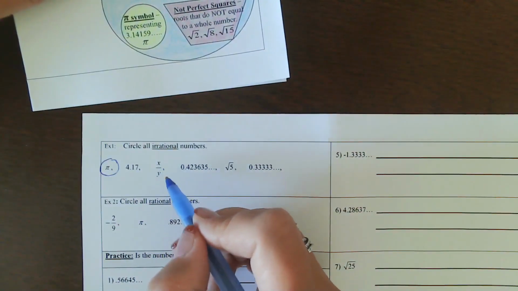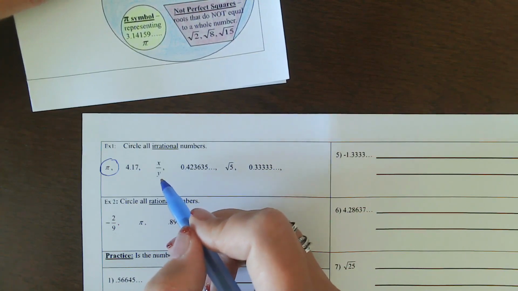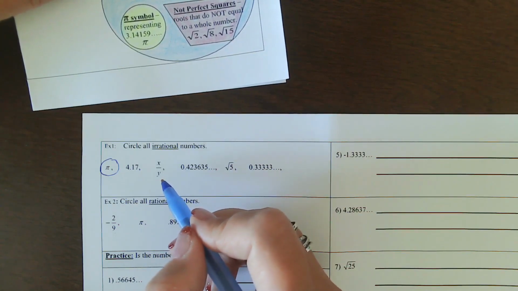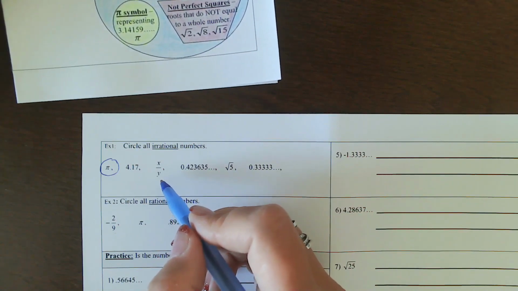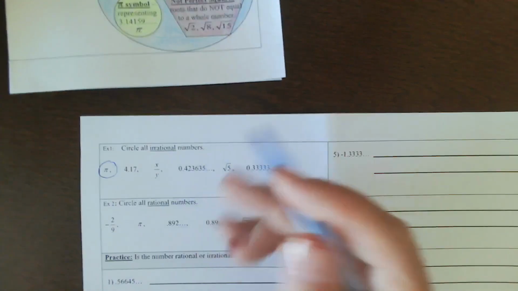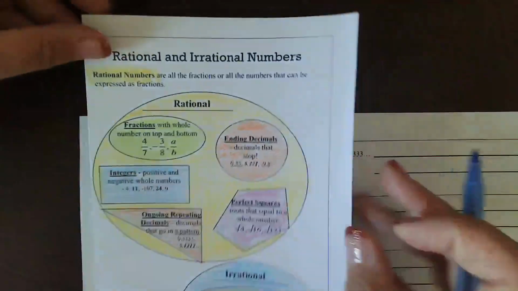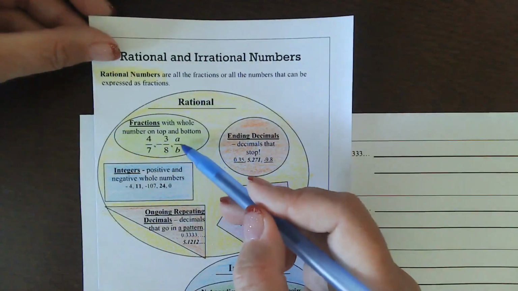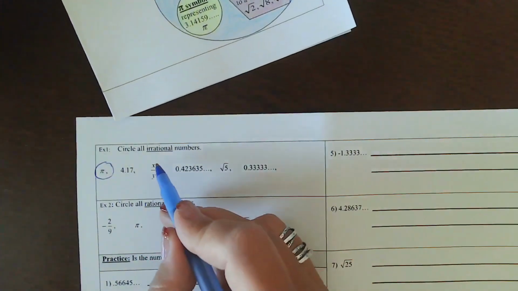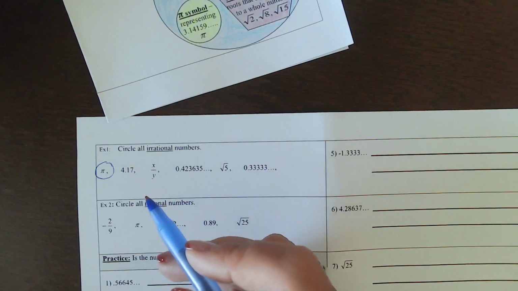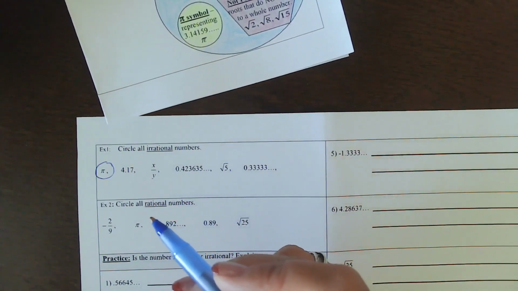X over y, if x and y are whole numbers, that's rational because by definition, rational numbers are fractions or numbers that can be put in a fraction. So if I have a fraction with whole numbers on top and bottom, that would be rational. So in this situation, if x and y are whole numbers, that will be a rational example.